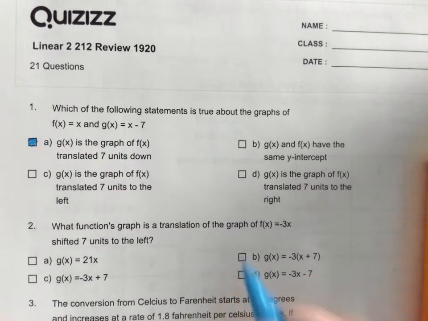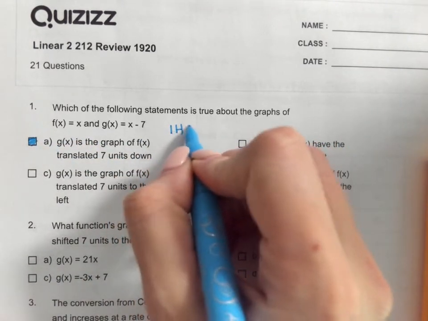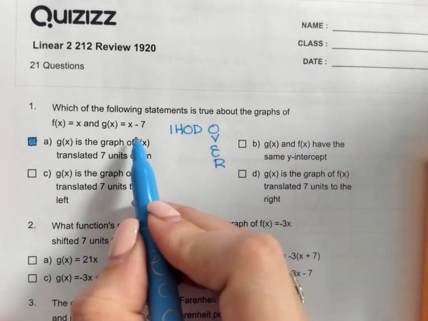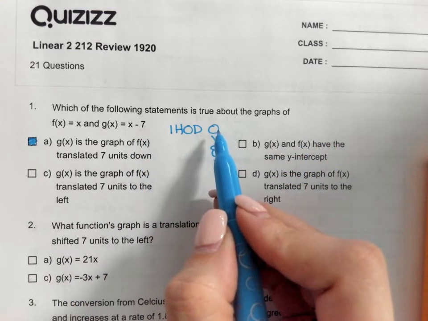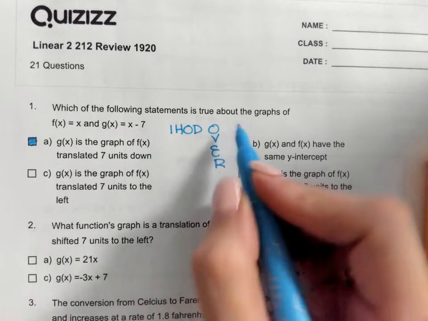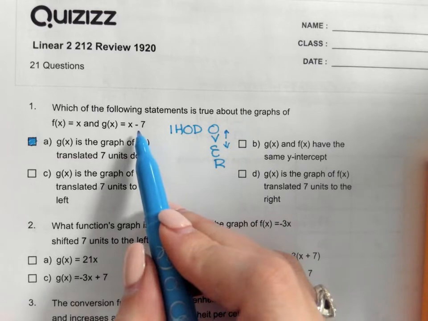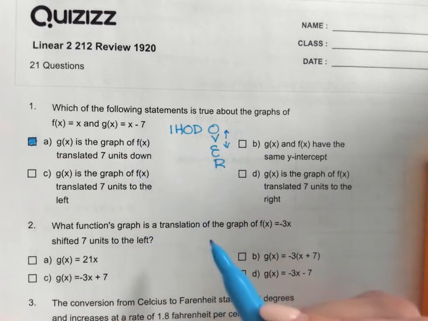So that's my answer. We can also remember by the acronym IHOD over. Because this minus 7 is outside parentheses, we know it has to be a vertical shift, which means up or down. And it's exactly like you think. So minus 7 is going to make it go down 7.